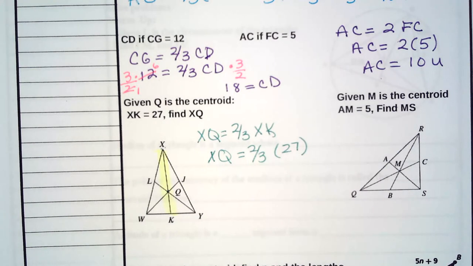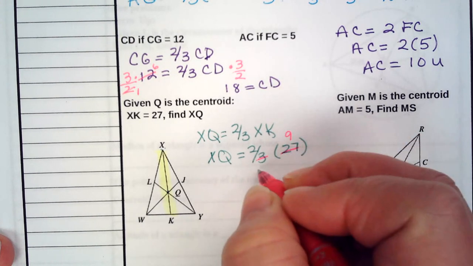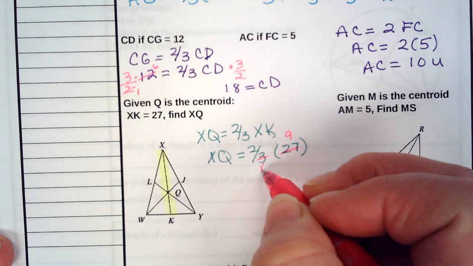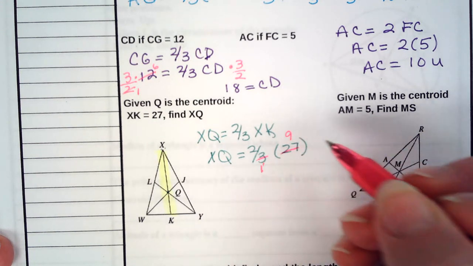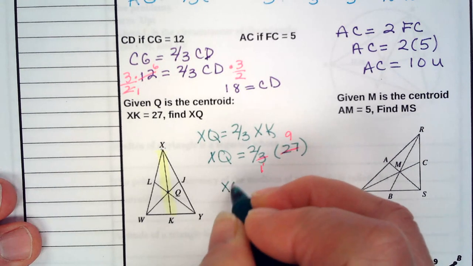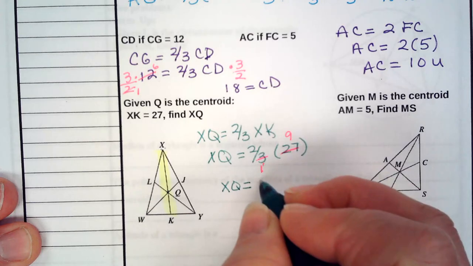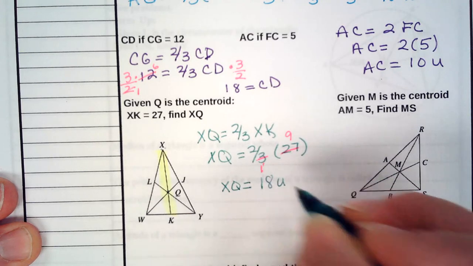If you need to, you can multiply 27 by 2 and then divide it by 3. But 3 goes evenly into 27 9 times. 3 divided by 3 is 1. 27 divided by 3 is 9. So XQ is equal to 2 times 9, which is 18 units.